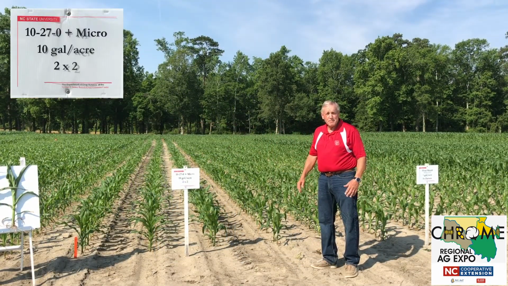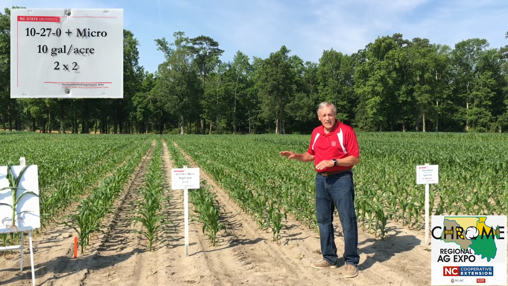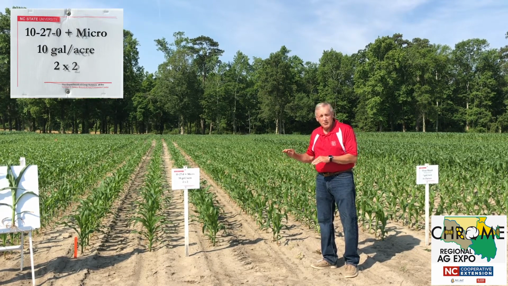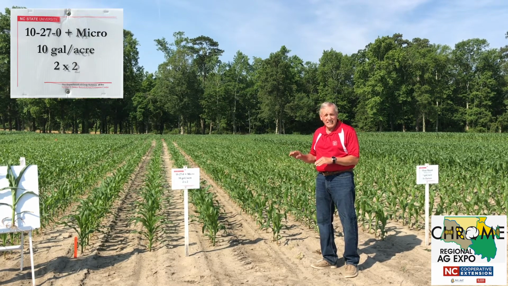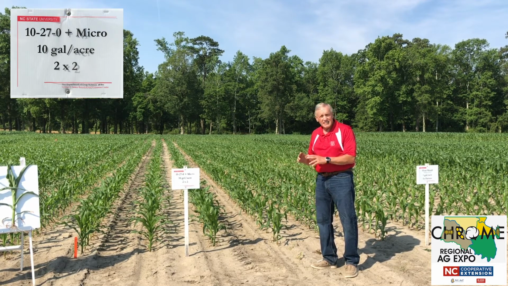All right, to treatment 7 here, and we're back now to looking at a 2x2 banded treatment. But instead of 20 gallons, we drop back to 10. And this is a good illustration of the issue of concentration of that nutrient around the seed to make that change in the growth pattern of this plant that we're looking for to influence uptake.